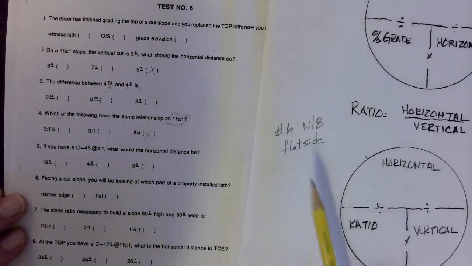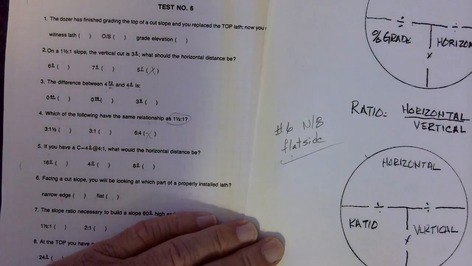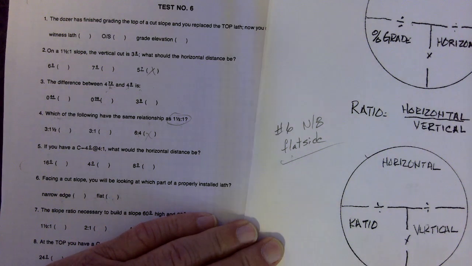You will be looking at which part of the properly installed lath? You're going to be looking at the flats, the narrow edge, because the operator going back and forth on the slope needs to see the flat side. I'm sorry that I didn't get that out. No, I'm not sorry. I just wish I had a minute to speed it up.